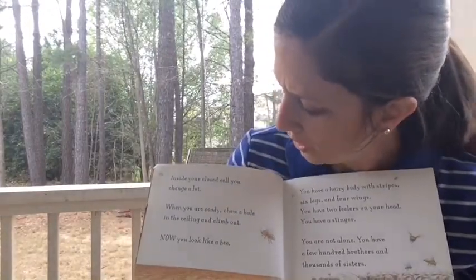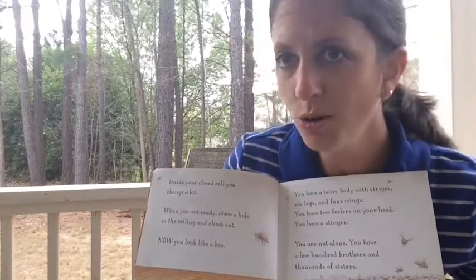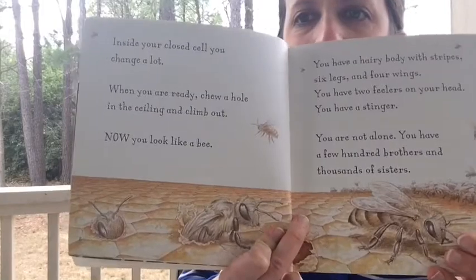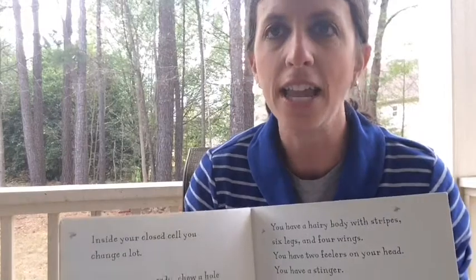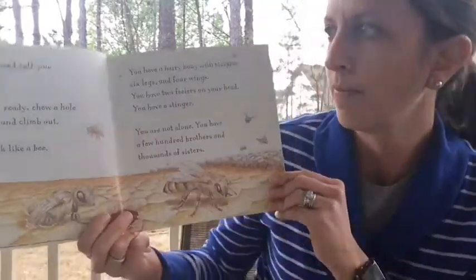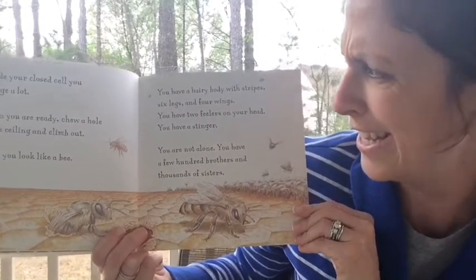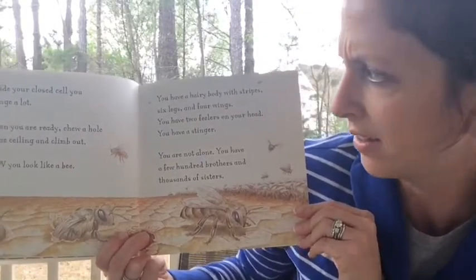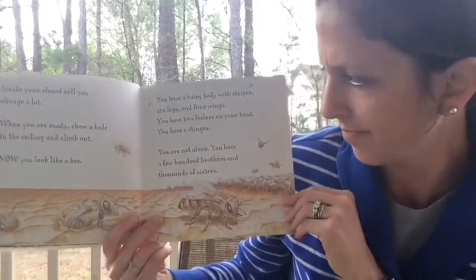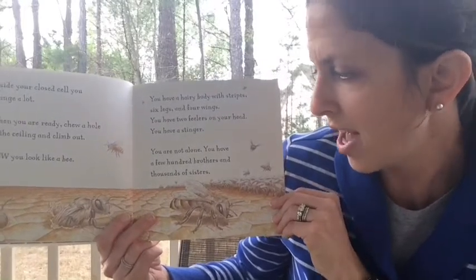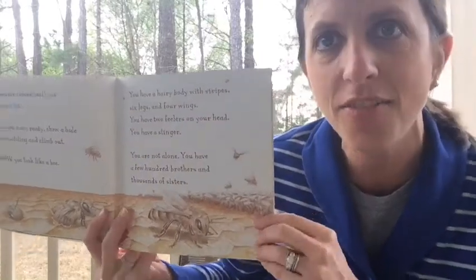When you are ready, chew a hole in the ceiling and climb out. Now you look like a bee. Wow! I just thought of something. There's our word again. Metamorphosis. You have a hairy body with stripes, 6 legs and 4 wings. You have 2 feelers on your head. You have a stinger. You are not alone. You have a few hundred brothers and thousands of sisters.